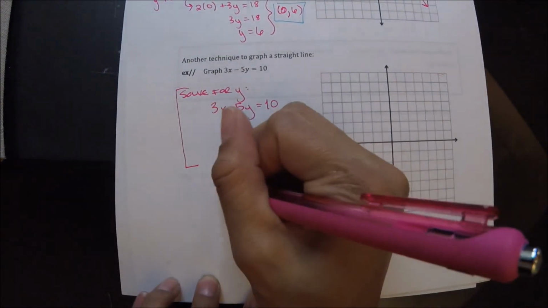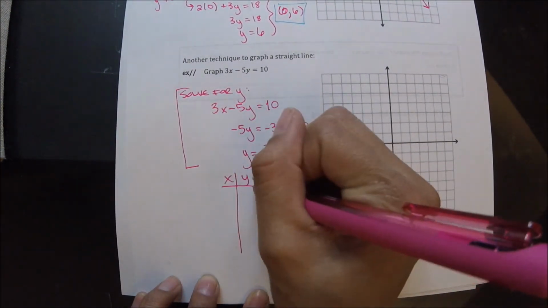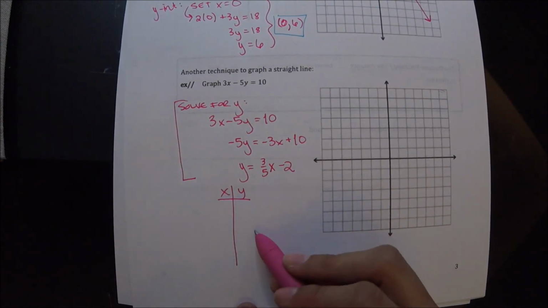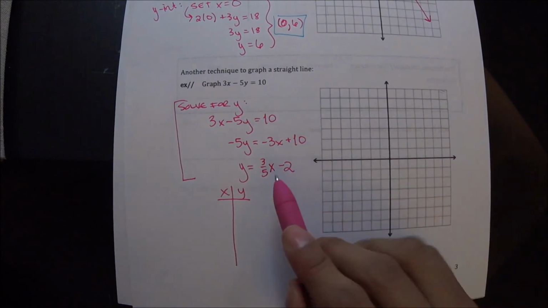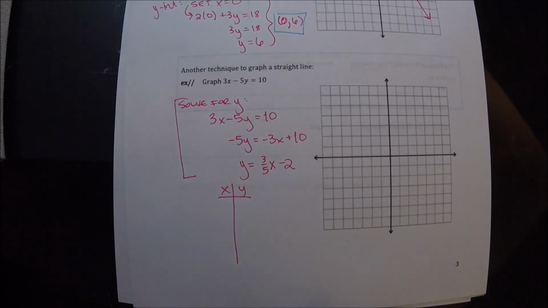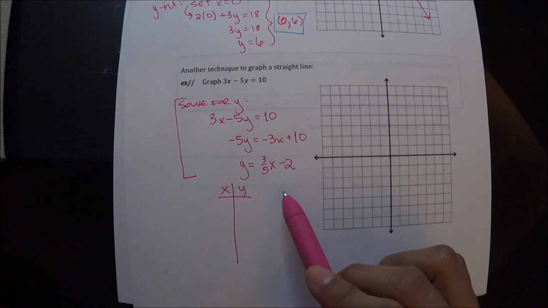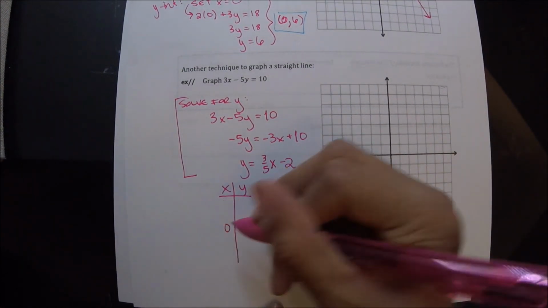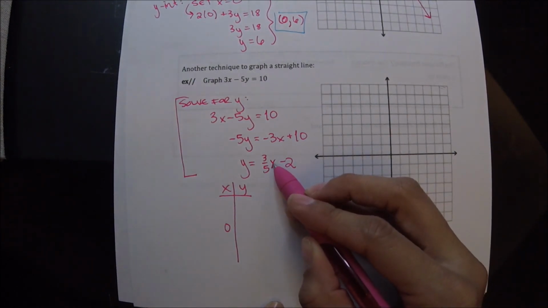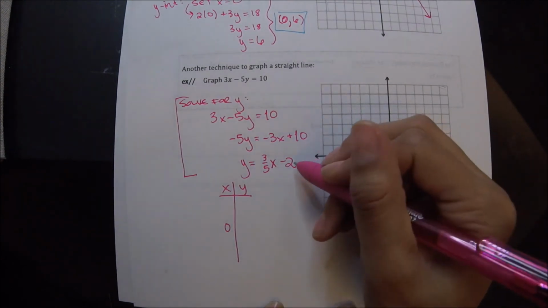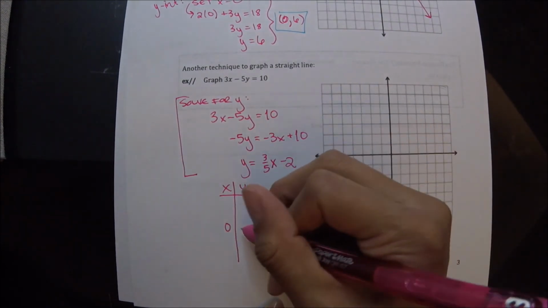Next, create a t-chart. And we're going to plug numbers in for x and see what it gives us for y. So I'm going to be plugging values in here. So I want to choose easy values, values that will make the math pretty straightforward. So one easy number to plug in for x is 0. Because if I plug in 0 for x, I get 0 times 3/5, which is 0, and then minus 2 is minus 2. So y would equal negative 2 in that case.